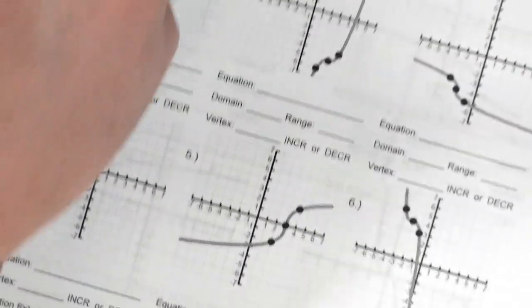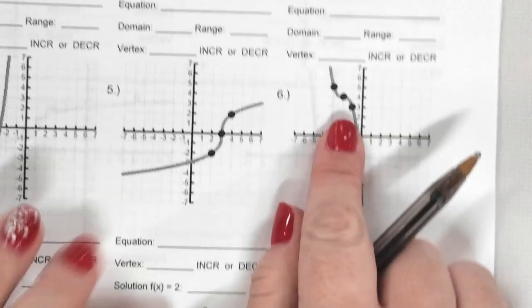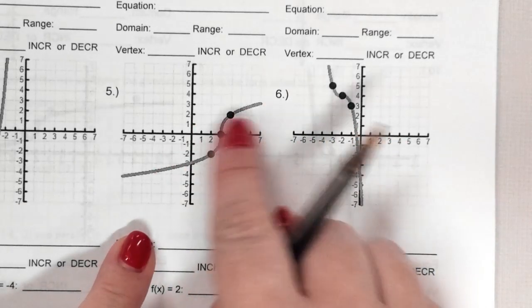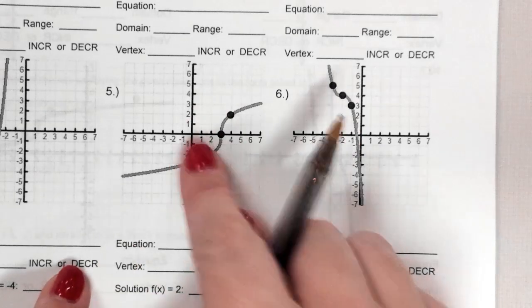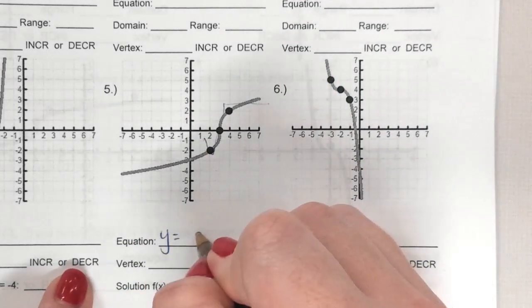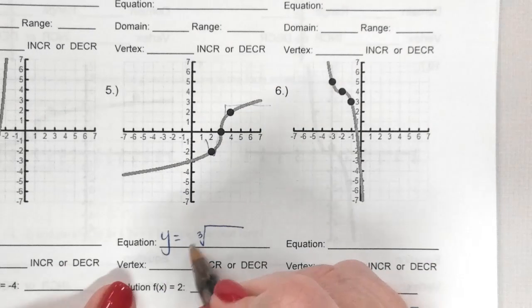Look at number 5 and number 6. Well, first off, is this one a square, a cube root, or a cube? It's a cube root. Remember, it's when it's long, it looks like a cube. So this is y equals, I'm going to leave a space for A and put a cube root.